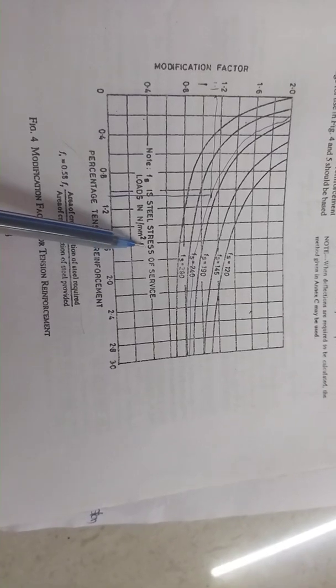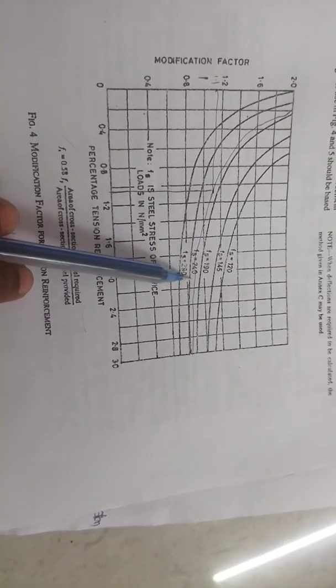Then you want to extend this value to the curve. So what is the value of Fs? There are a number of Fs curves given in this chart, so we want to know which curve value to use. How to calculate Fs? Here the Fs formula is given as Fs equals 0.58 Fy into the area of cross section of steel required divided by the area of cross section of steel provided.